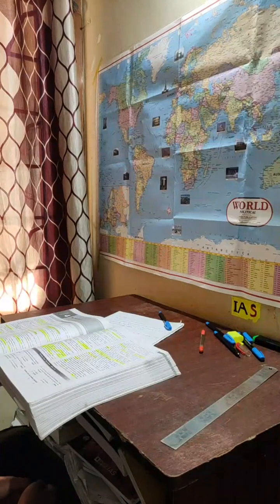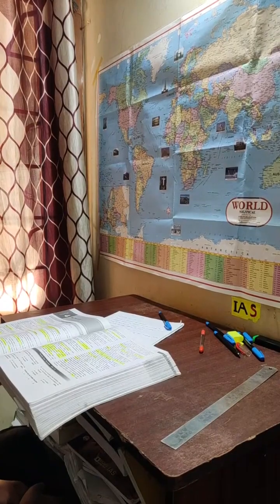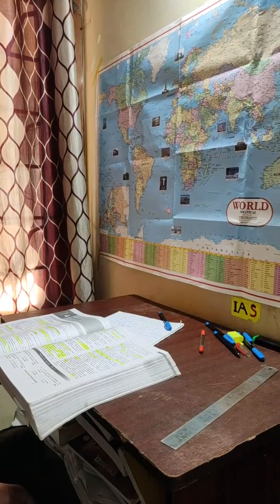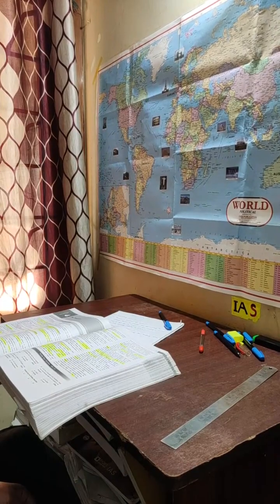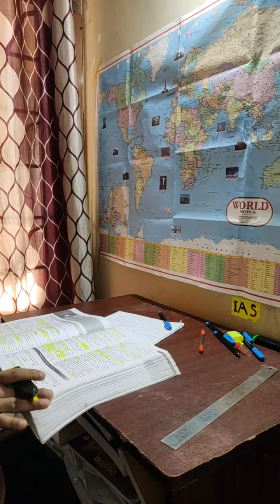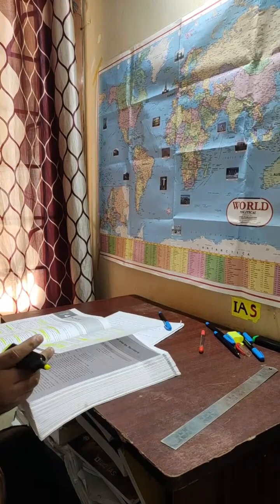At the time of the adoption of the Constitution, which one of the following ideas was not included in the preamble? Socialism, liberty, justice, equality. This is secularism. Secularism, liberty, equality, justice.